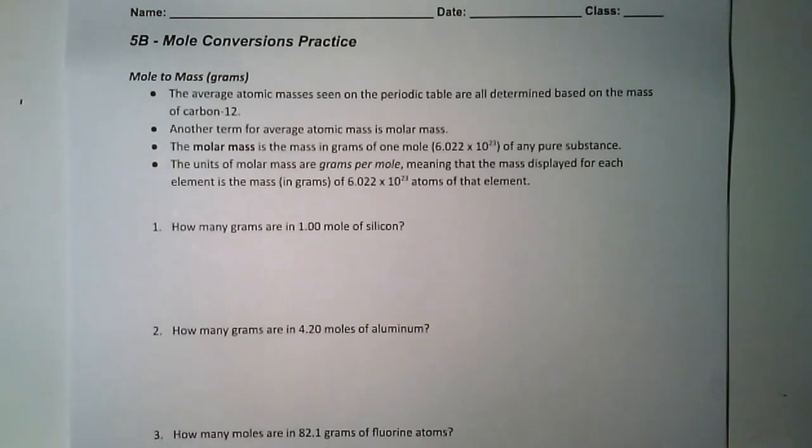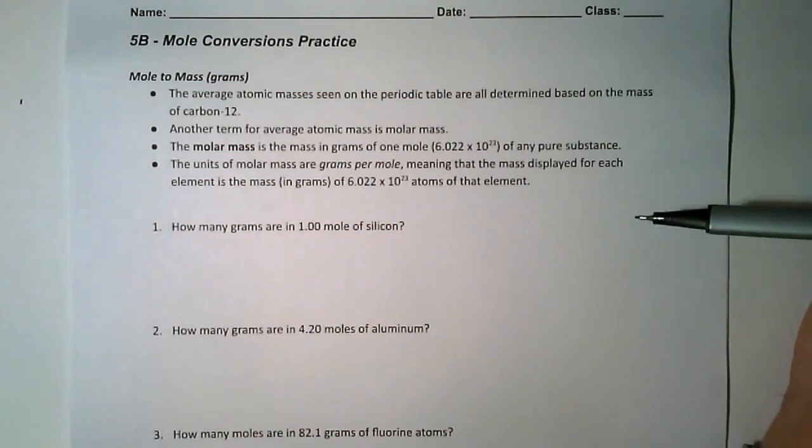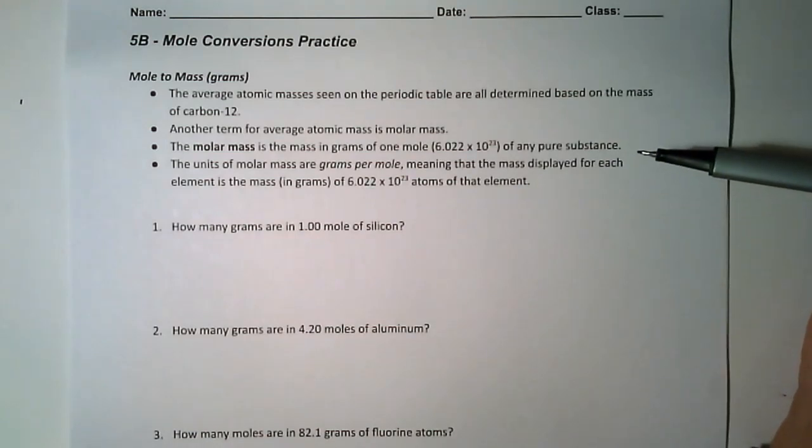In this video, we will be looking at the mole conversions practice sheet. So let's go ahead and get started. So first, there's some information at the top about how to make mole to mass conversions.